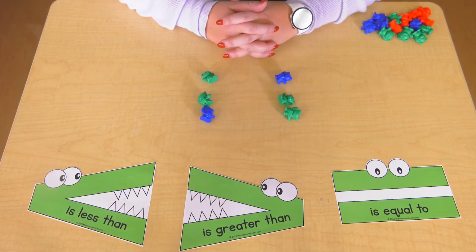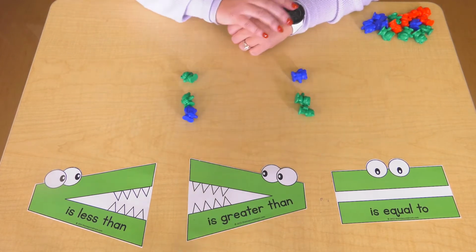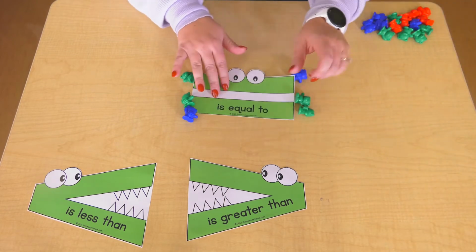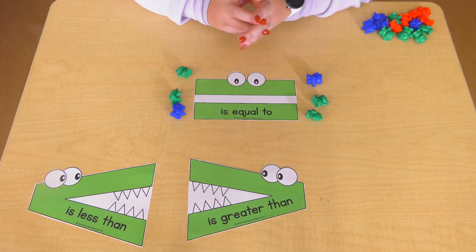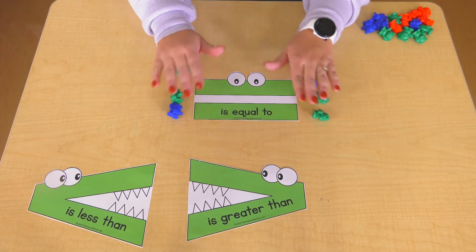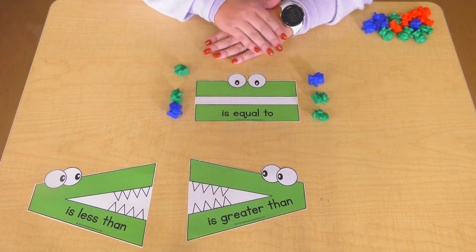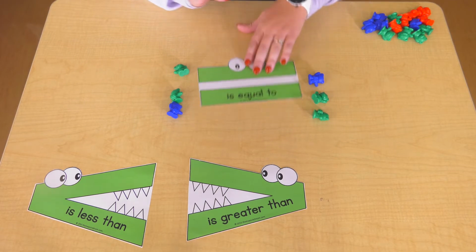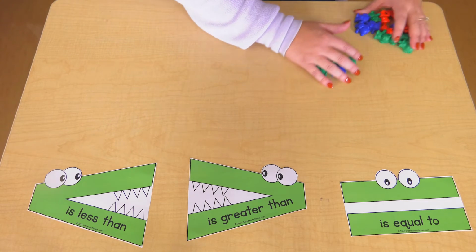So what symbol am I going to use? Which alligator should I pick? I'm going to pick the one that looks like an equal sign. Because they're the same number, we can use an equal sign in the middle to show that they're exactly the same. So when I read it, it says 3 is equal to 3. Nice job. Let's try one more, and then I'm going to have you try it on your own.